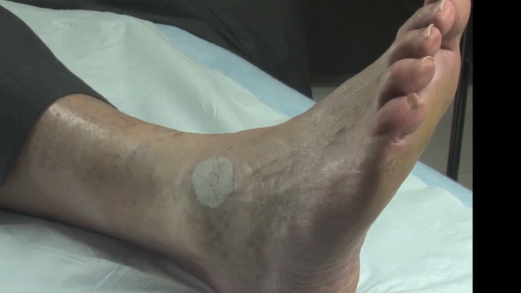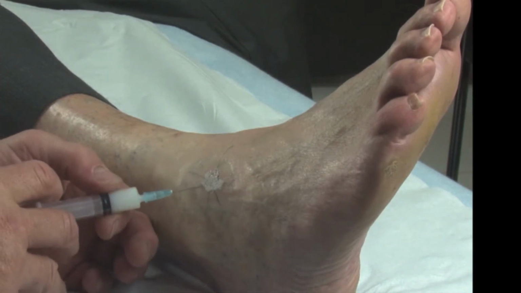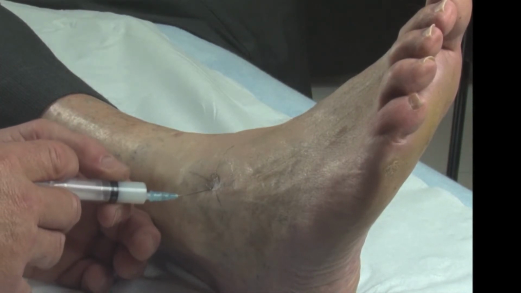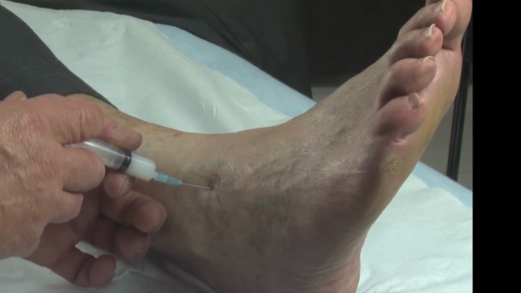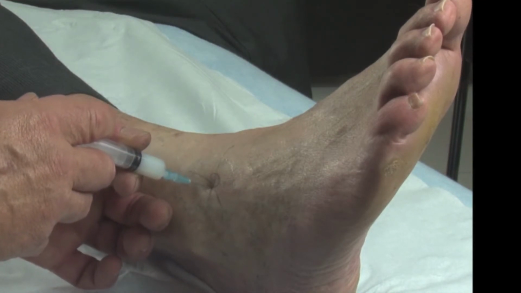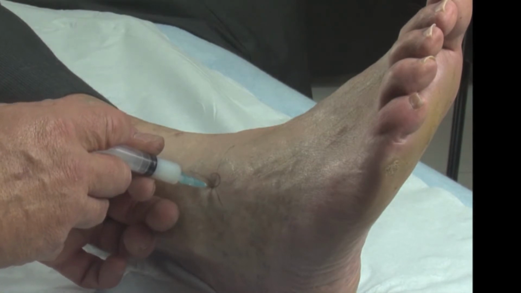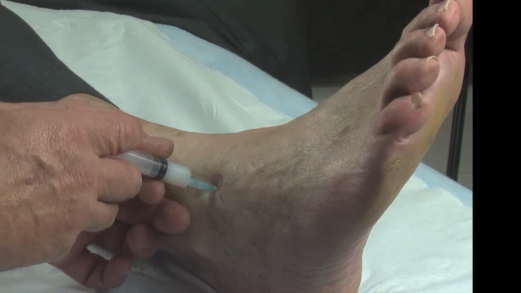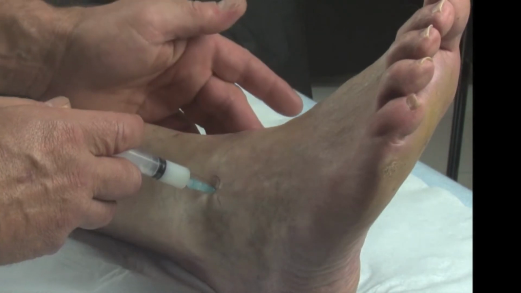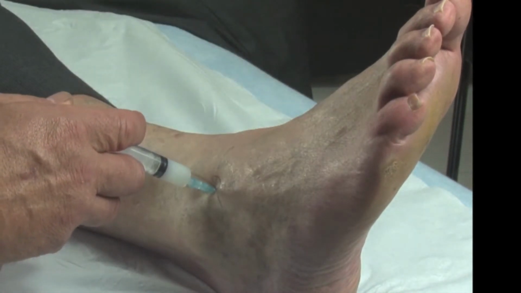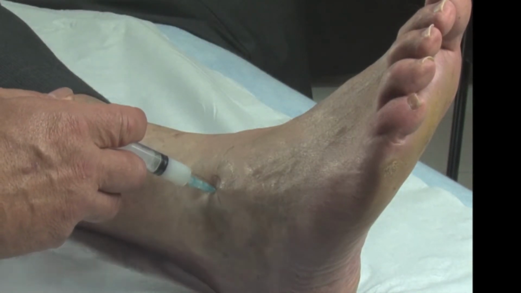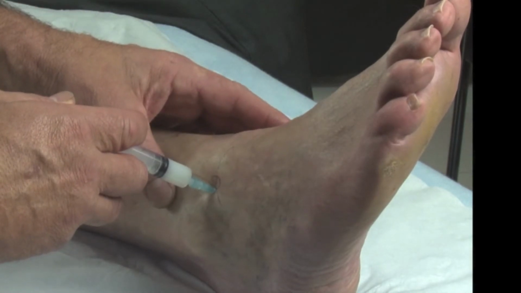And using, on this occasion, Depo-Medrone, 80 milligrams, plus 2 mils of 2% lignocaine to give it a little bit of volume. I'm going to then, having warned the patient I'm about to start, just infiltrate down towards, and you feel it go quite easily, and then down and actually into the ankle joint. Now I can feel it firmly into the ankle joint, and I'm now ready to start injecting into the ankle.